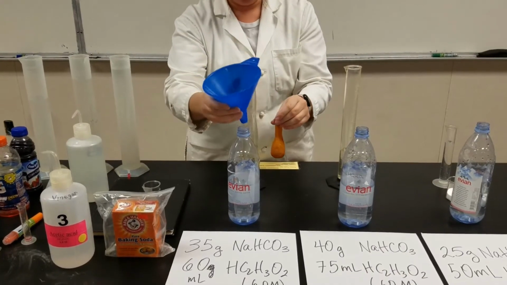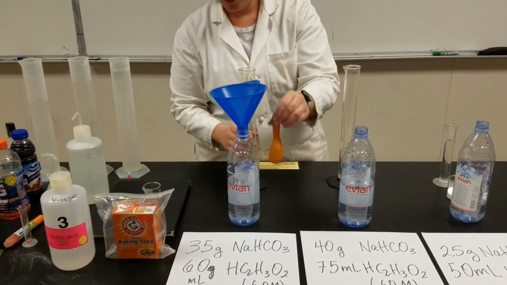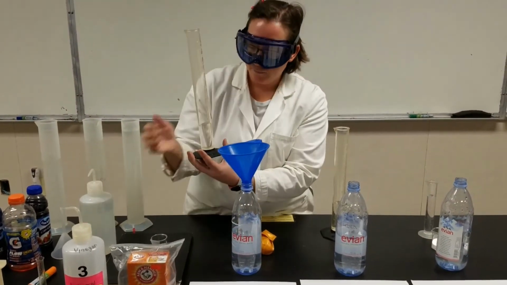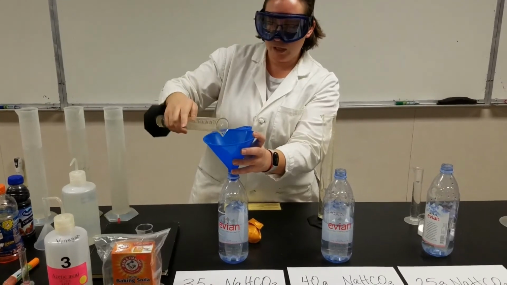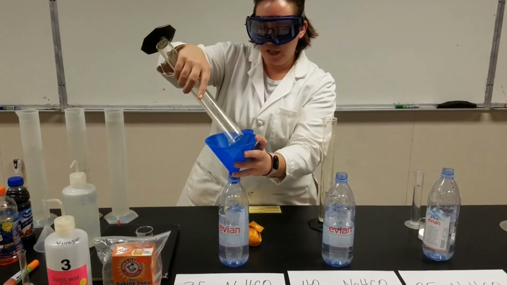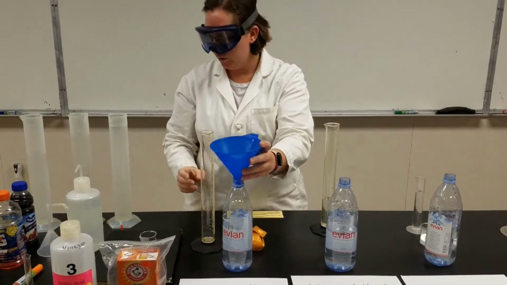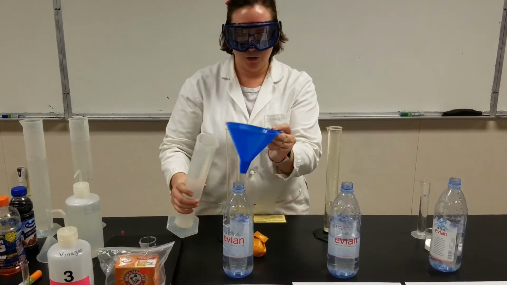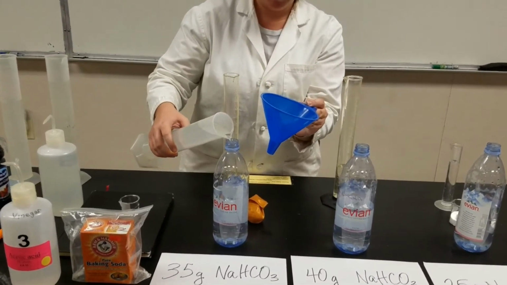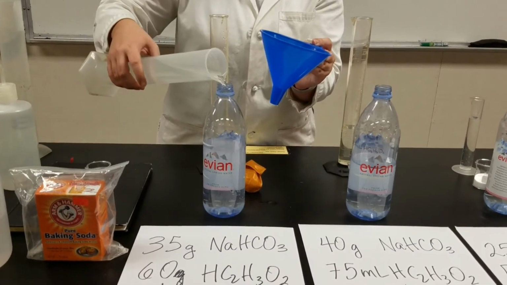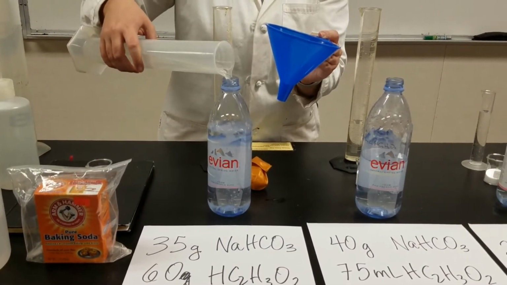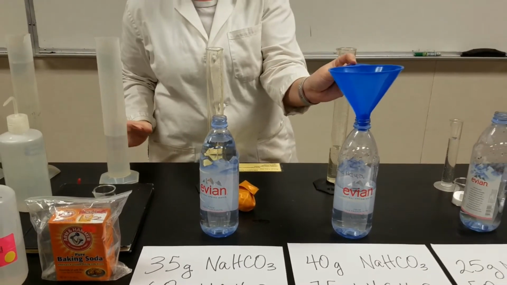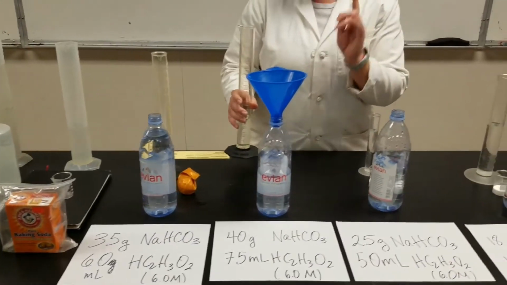Now we have 60 milliliters of pre-measured acetic acid, our vinegar substitute. We're going to add that to our reaction vessel here, which is a very simple plastic bottle. And then we're going to add water. This is tap water, just so that we have a completely filled bottle with no extra space. Okay, we're going to do the same thing for these other bottles.